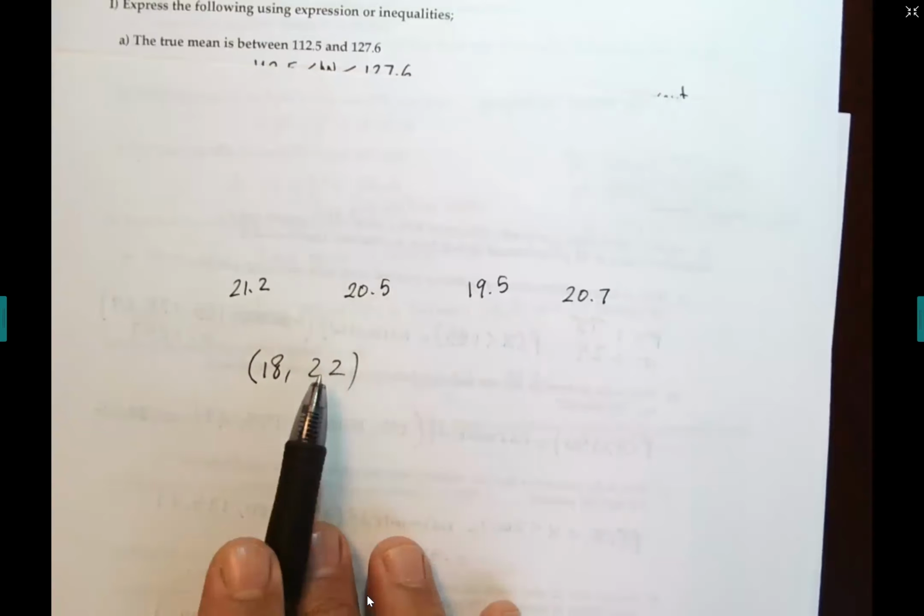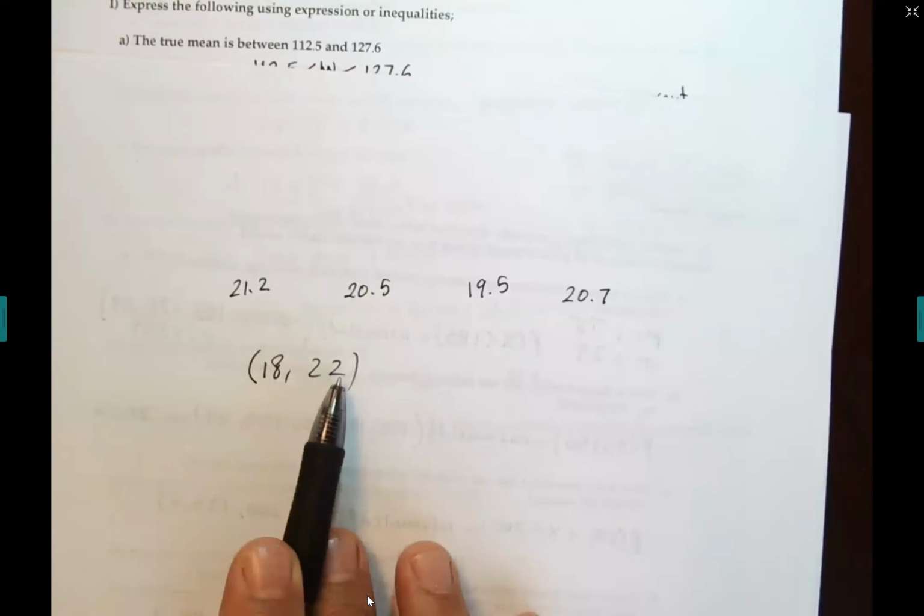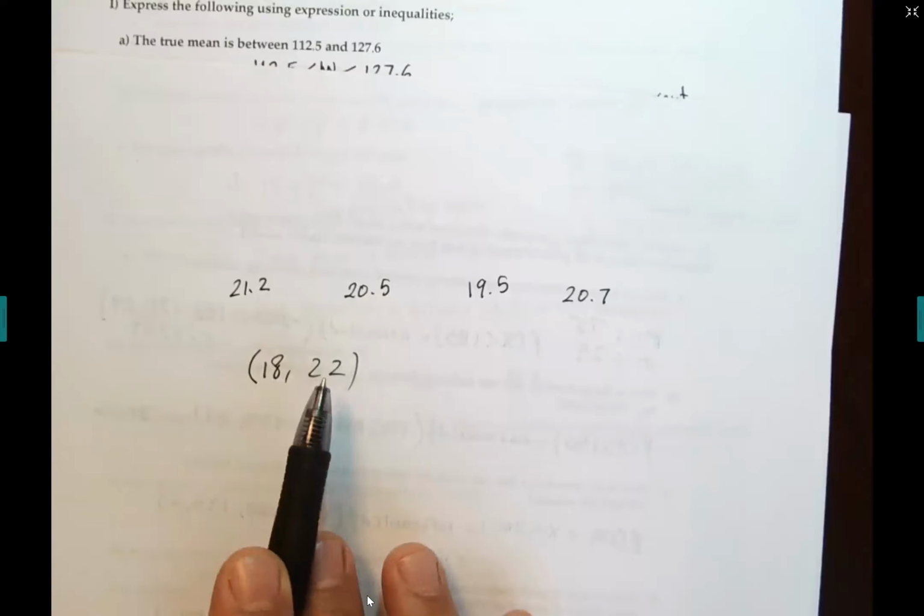And this is what I'm going to show you how to construct today, by hand and by using the calculator. So let me tell you what the word confidence means. If I tell you that I am 100% confident that your score on the next test is going to be between 0 and 100%, is this a valid statement?